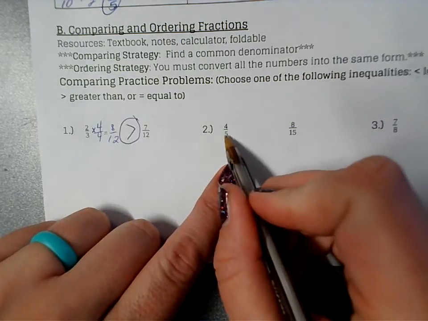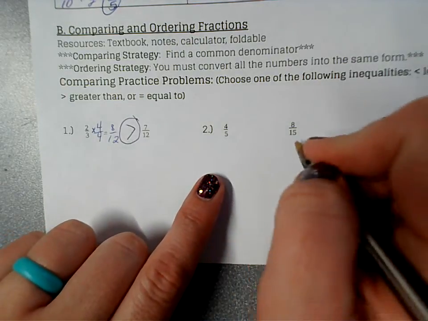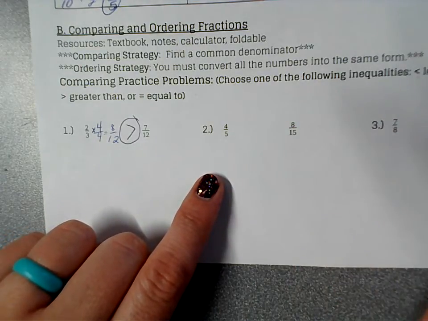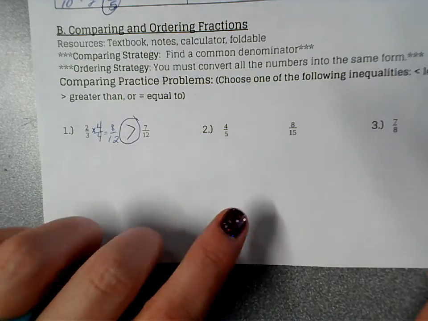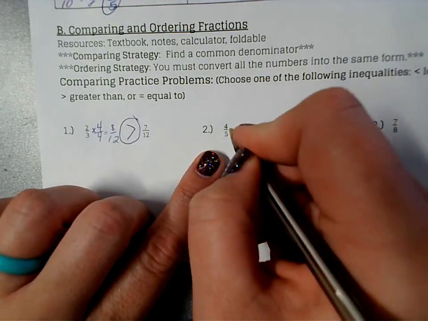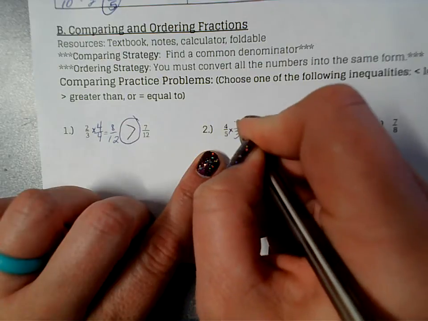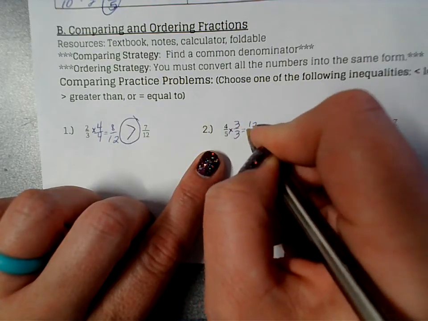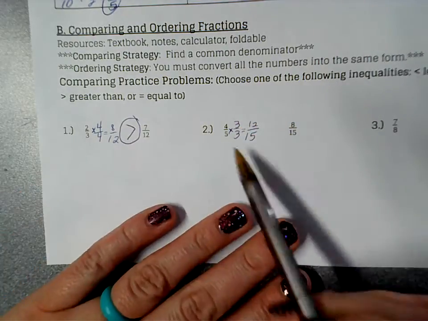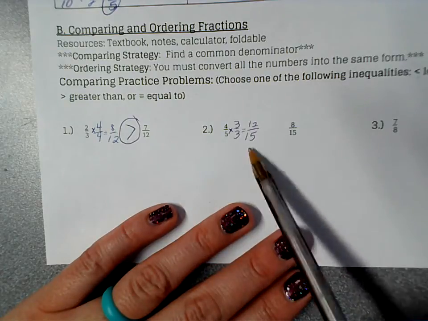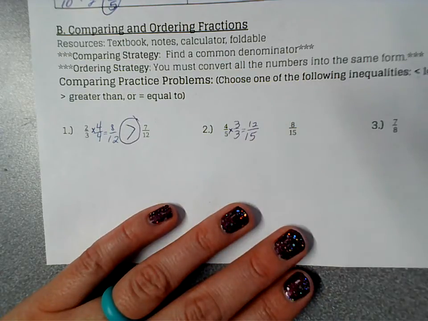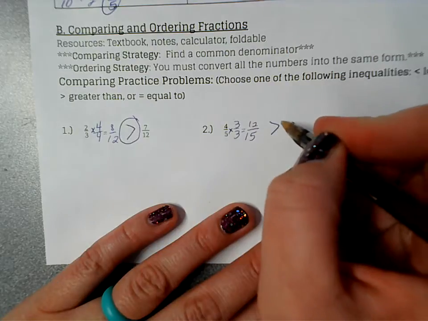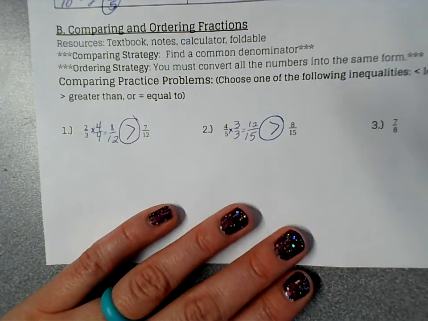Okay, number 2, we've got denominators of 5 and 15. We want to get them to be the same. The first multiple they share, if you count by 5s, 5, 10, 15. So I'm going to multiply this by 3. And that is 12/15. So now I can compare them. They have the same denominator, so look at the numerators. 12/15 is greater than 8/15.